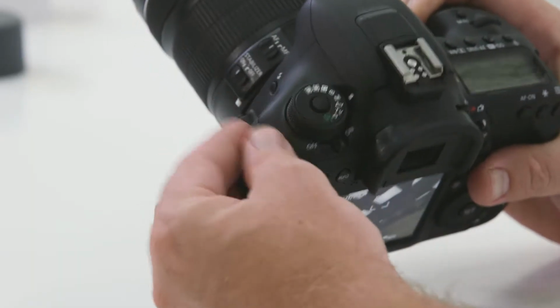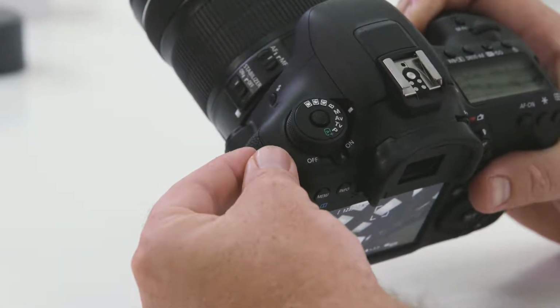The next feature we're going to have a look at is manual mode. To select this, again, I'm going to go to my mode dial on top, press on the center locking button, and choose the M function on the top dial. When we're in manual mode, we have full control of the shutter speed and aperture.